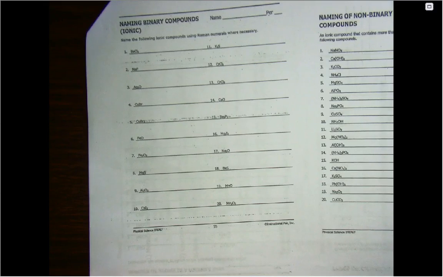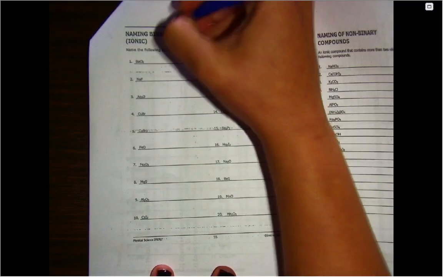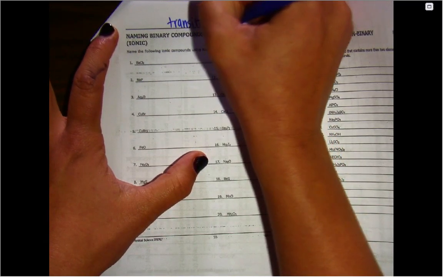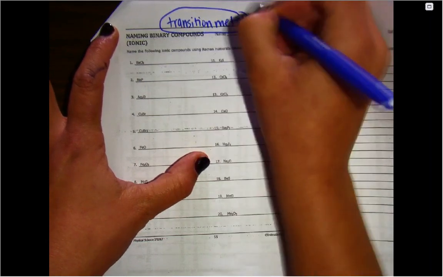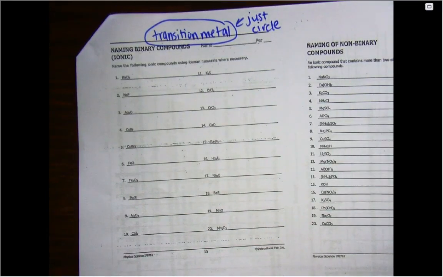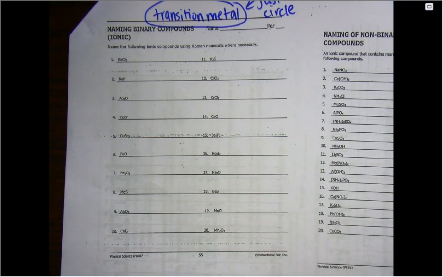This is naming binary compounds, okay? Now, for these binary compounds, I don't want you messing with transition metals today. So if you see a transition metal, just circle it, all right? Don't worry about trying to figure out the name. And don't go looking it up, and don't try to write anything on the line yet. Leave it blank. There are 10 that have transition metals. The other ones you should be able to name pretty okay. So again, this isn't the crisscrossing. It's just finding the binary compounds, and we're going to be naming them.